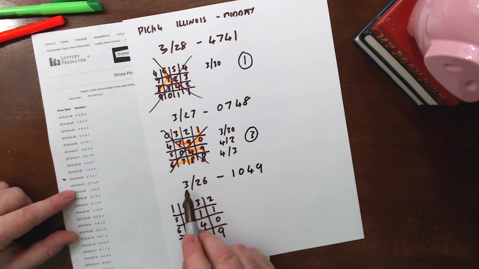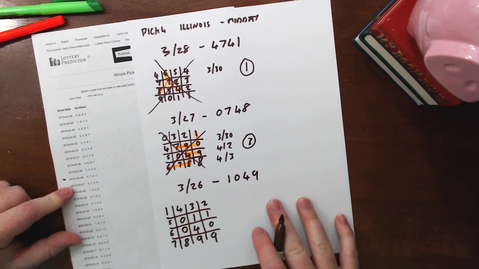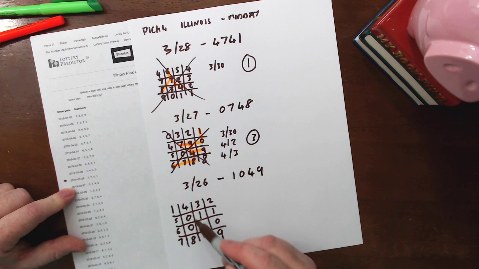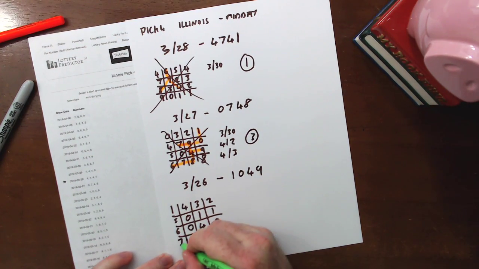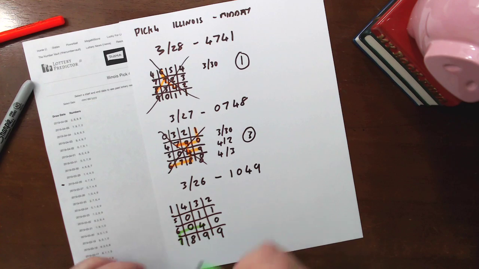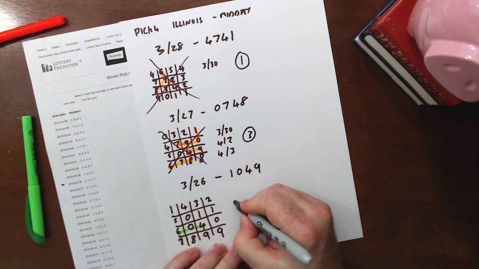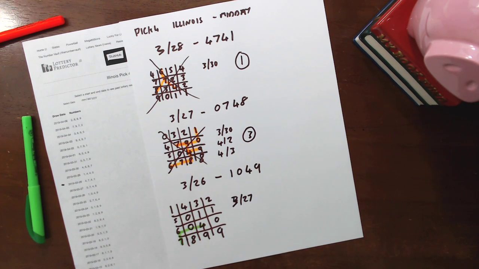Now that we're starting with the 26th, the first result we're going to check is the 27th, which is a 0746. So we're looking for a 0746, and I'm actually seeing that right here, 7604. So right off the bat, we have 1 hit. We'll mark it off on the grid and write down the date, 27th. That was our first hit there.